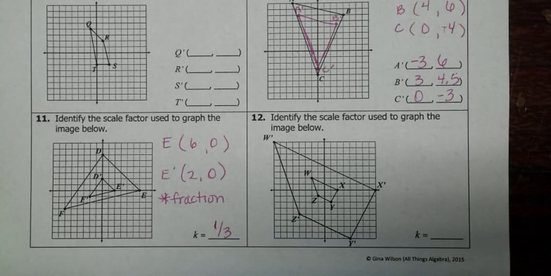So for number 12, it's going to be a whole number. It's going to be bigger than 1 because this image gets bigger. So I'm going to let you figure that out. So what I want you to do is pick a few problems, finish these notes up, and then I want you to move on and try homework 5. So make sure you finish your notes up.